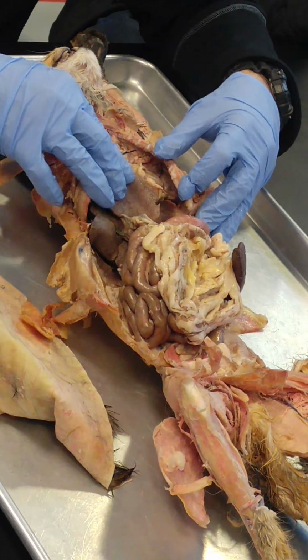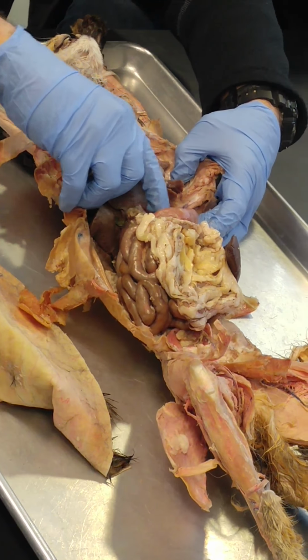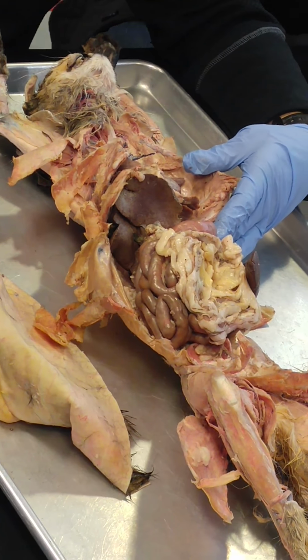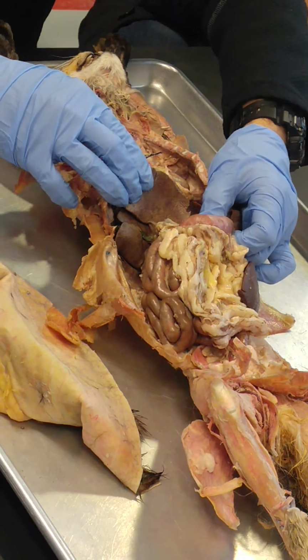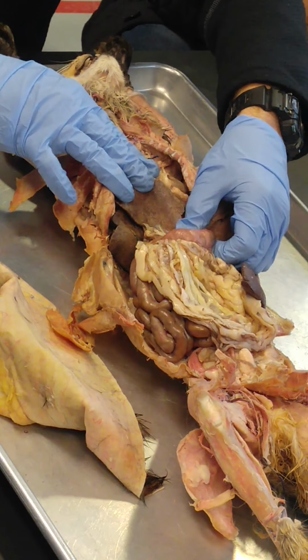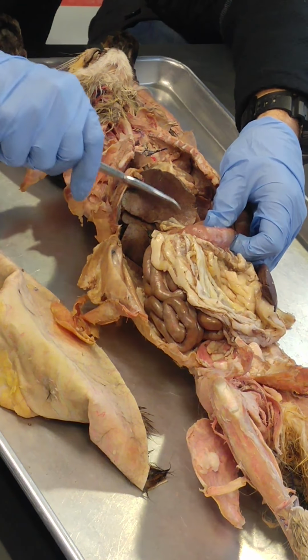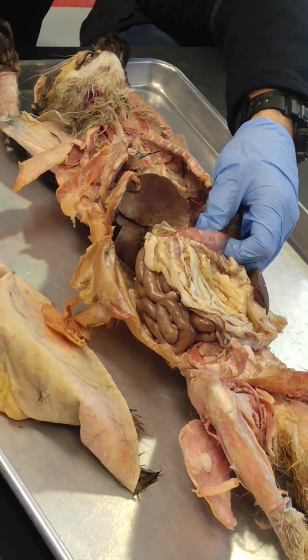Greater and lesser curvature of the stomach, that's pretty easy. This is the greater curvature, and then the inside curve is the lesser curvature. Lesser omentum. So this is the greater omentum, right? This big apron. The lesser omentum connects the liver to the stomach. So this is lesser omentum right here. That's lesser omentum.